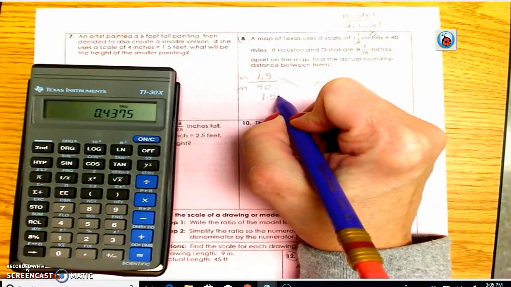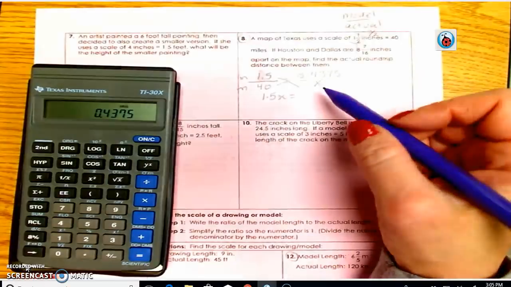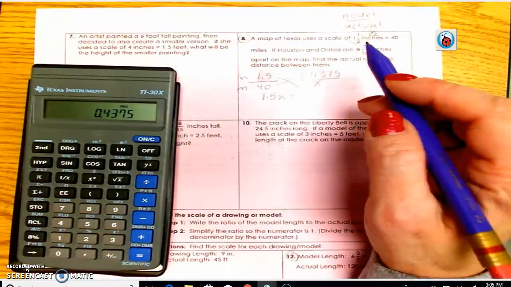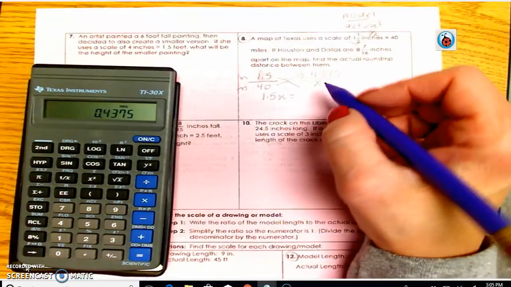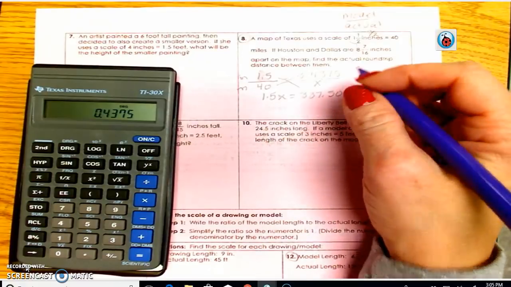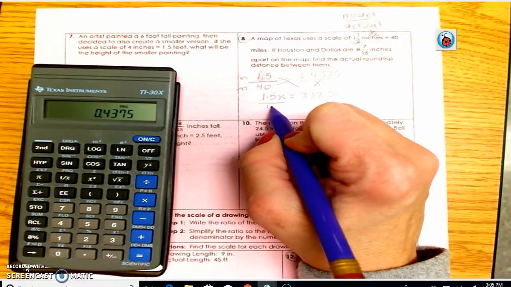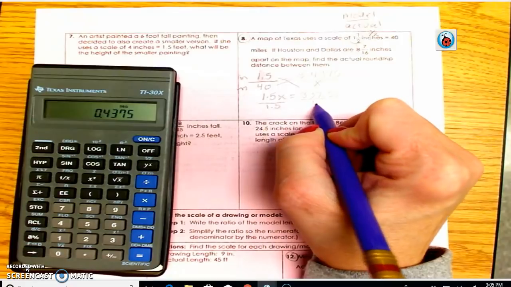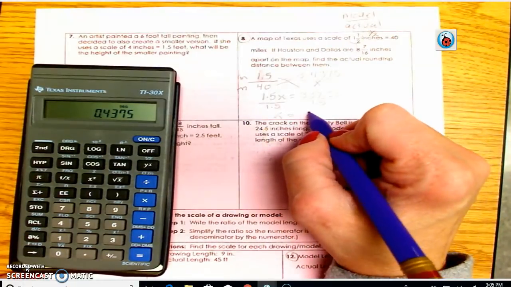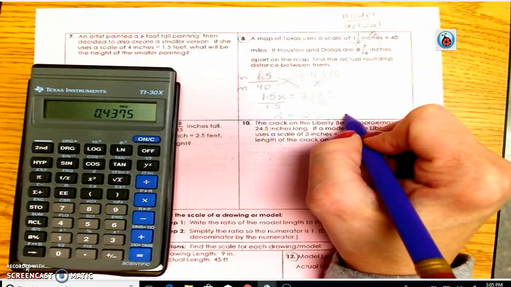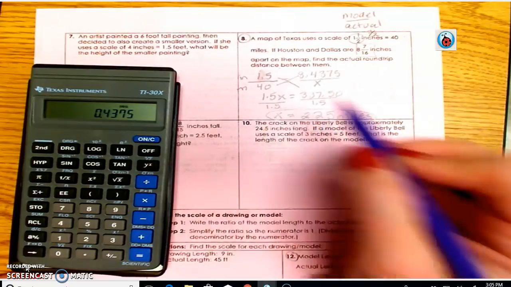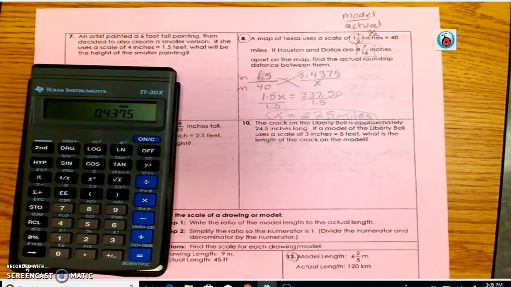We get 1.5x equals, and then I'm going to multiply 40 times 8.4375, and I get 337 50/100ths. Divide both sides by 1.5, and we get x equals 225 miles. Again, be sure that you are writing down all the steps to solve.